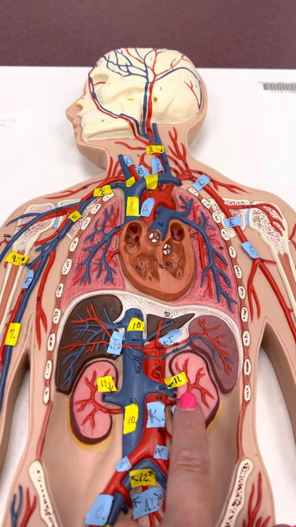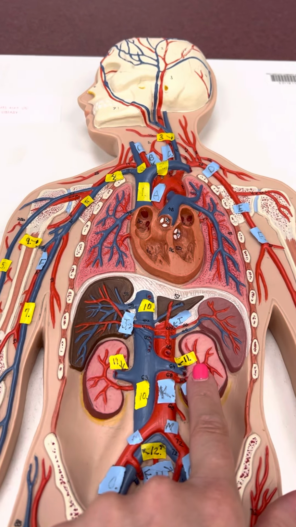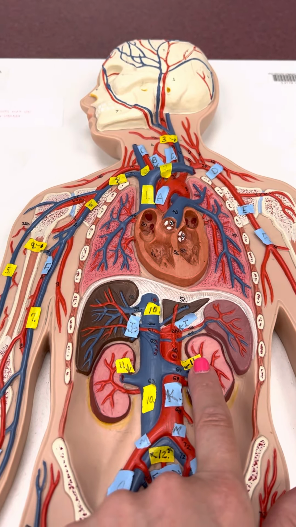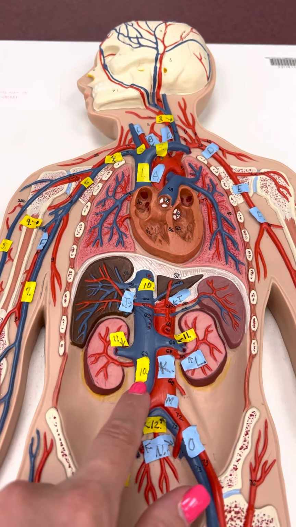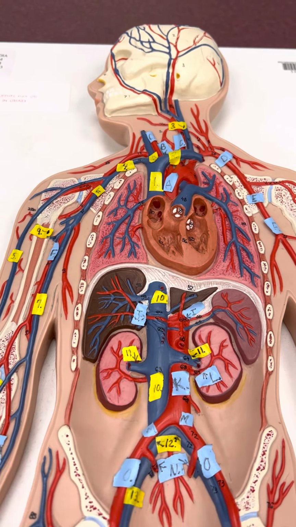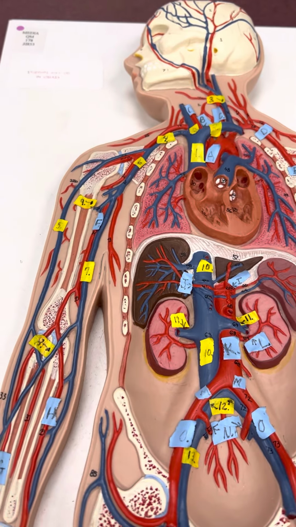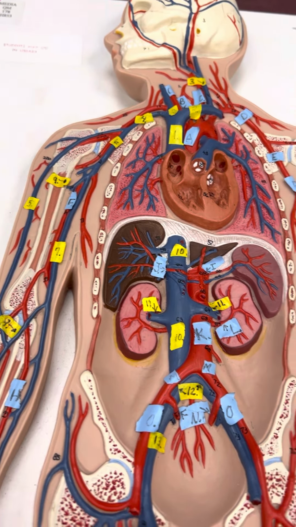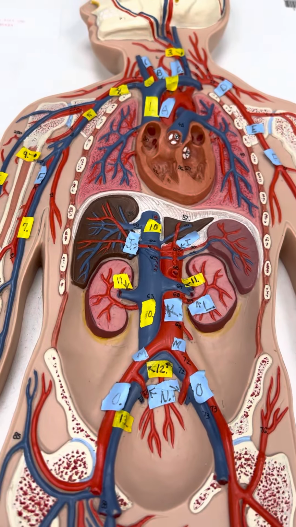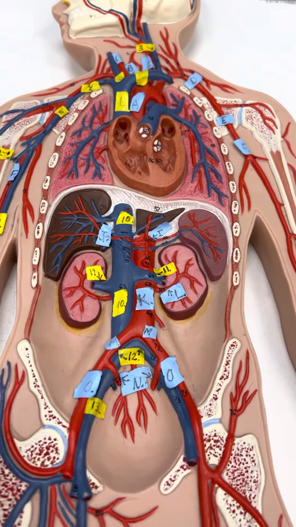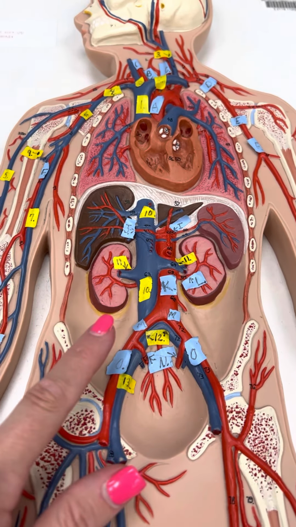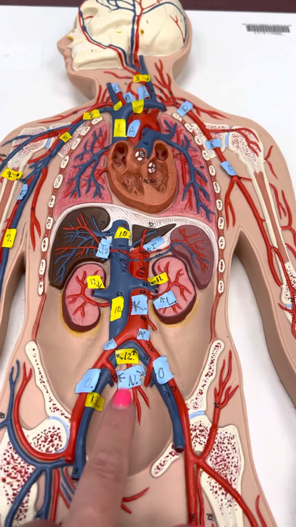Number 11, here we are coming out of the kidney. So that would be our renal vein, one on the left and the right. Another view of your inferior vena cava. All right, also known as IVC. We got number 11, number 12.